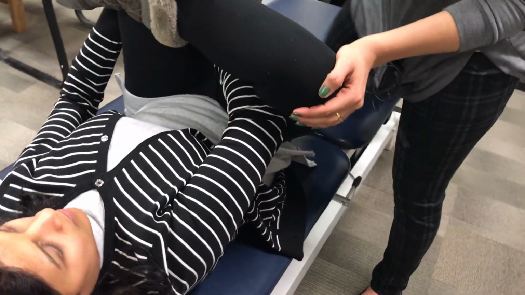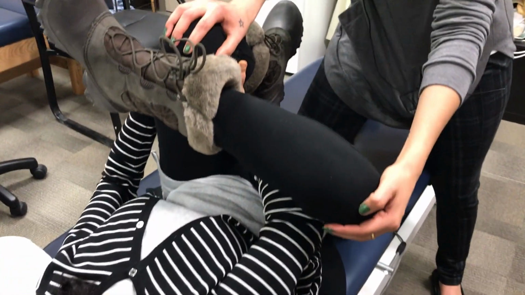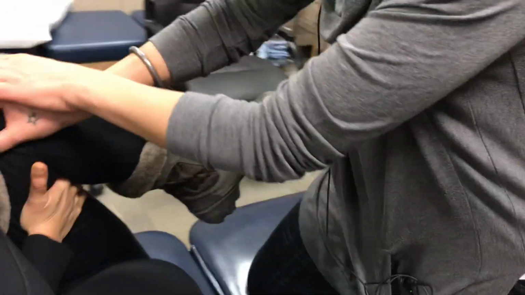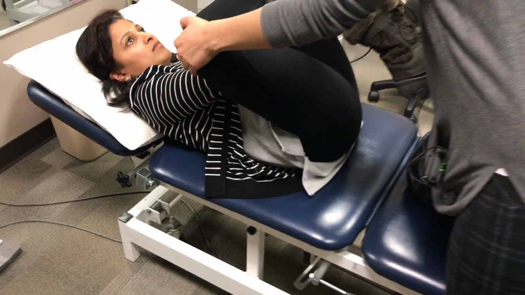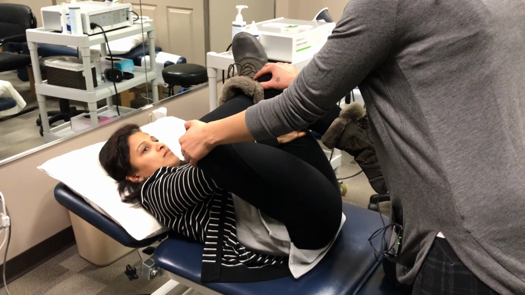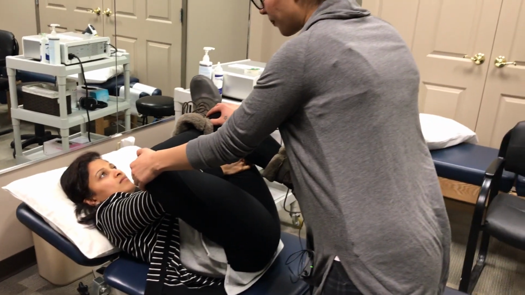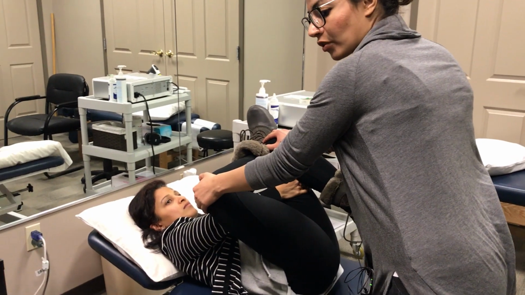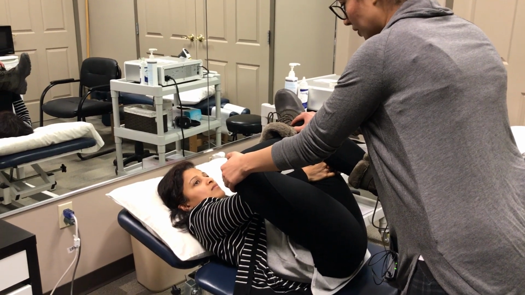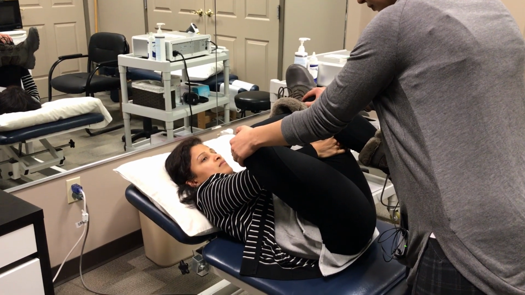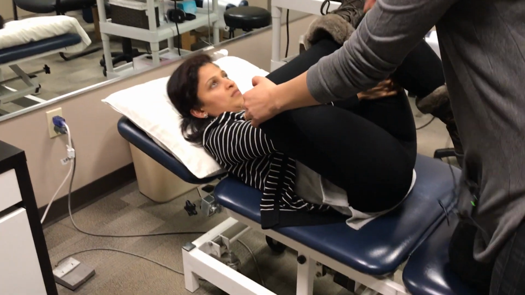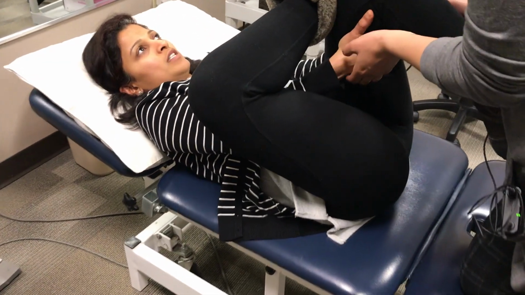And now I'm going to reinforce this stretch. I'm giving pressure on the left knee towards her chest, and I'm pulling the right side knee towards me. I'll hold this stretch at least for 30 seconds. We always do a minimum of 3 repetitions with a 30-second hold. So how do you feel, Sheetal? Yeah, I felt a good stretch.